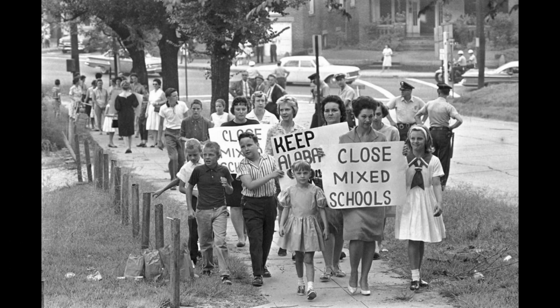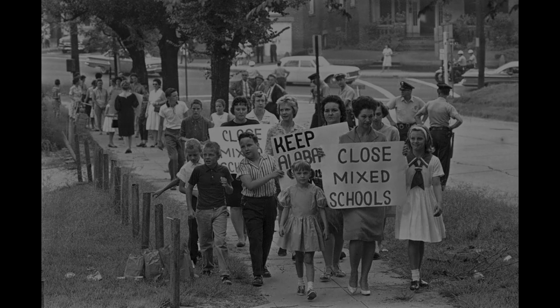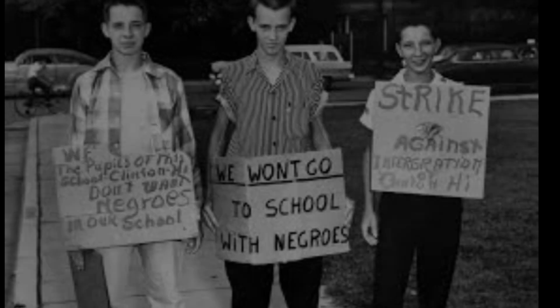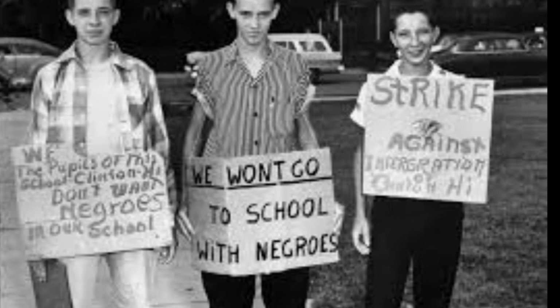The Brown versus Board of Education ruling was met with varied reactions across different segments of American society. For white Southerners, the decision was seen as an unwelcome intrusion by the federal government into what they considered their right to maintain their own social order.